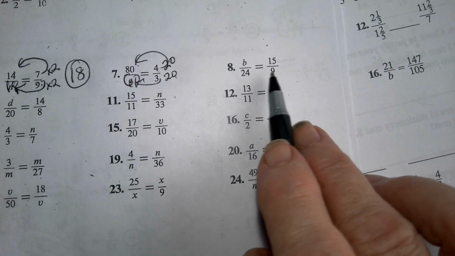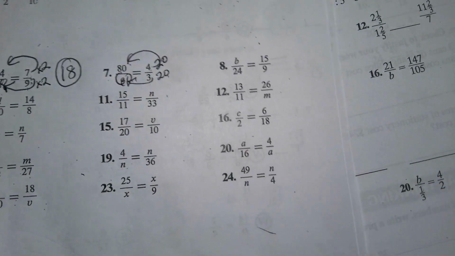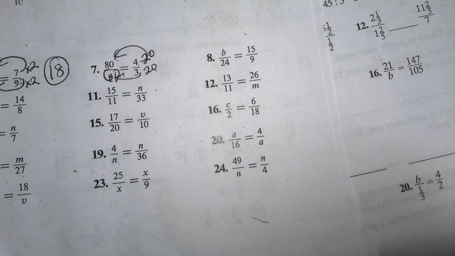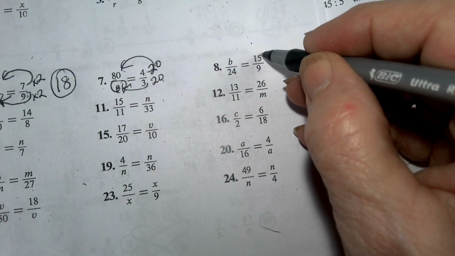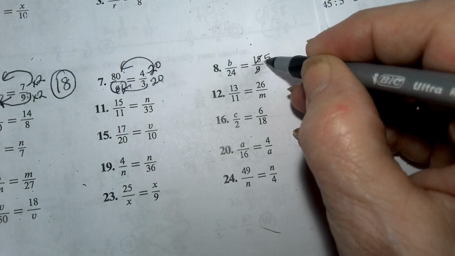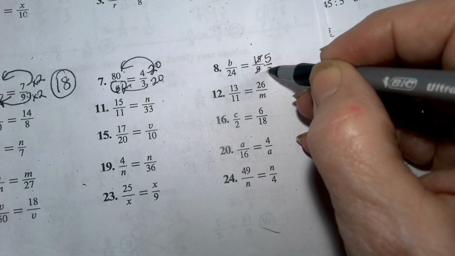Then 9 times something gives me 24. Who knows what you should do with that 15 over 9 first? Reduce it. So 3 goes into both of those. So that's going to be a 5. And 9 divided by 3 is 3.